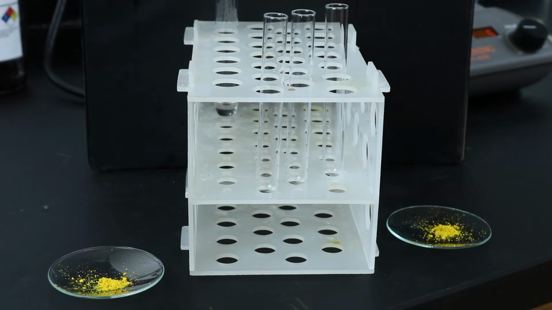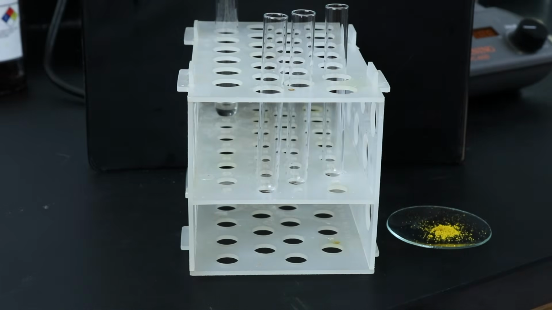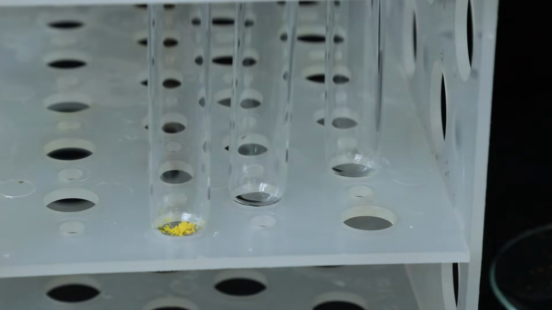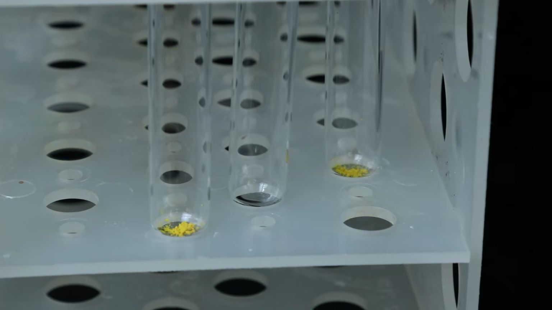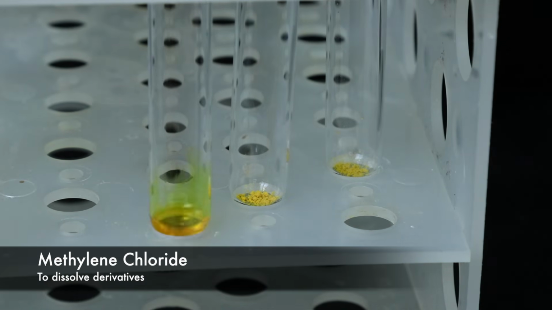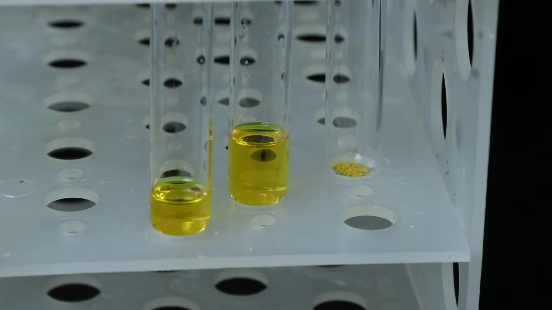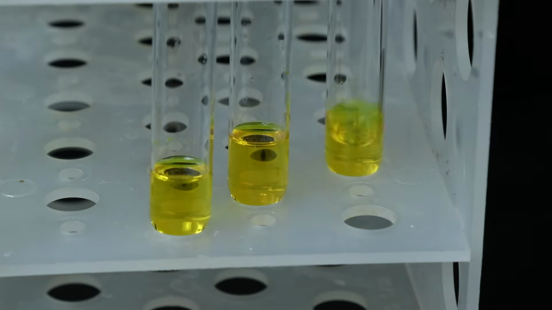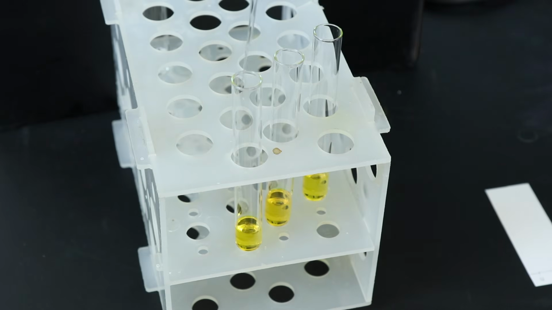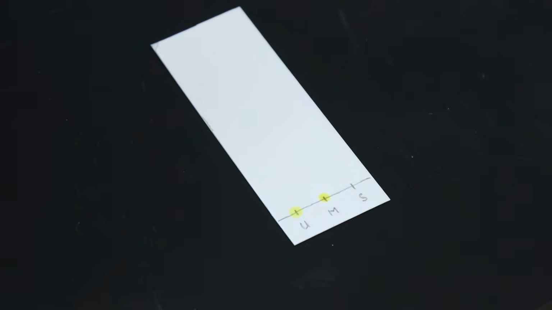On the left, I have the unknown derivative, and on the right, I have the standard, so I'll add the unknown to the left test tube, the standard to the right test tube, and then I'll mix both of them in the middle test tube. Then I'll add enough methylene chloride to each test tube to fully dissolve the solid. And spot the TLC plate with each solution, making sure to use a clean pipette each time so that they don't contaminate each other.